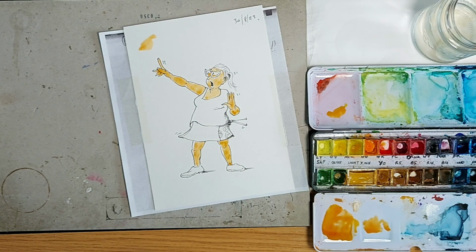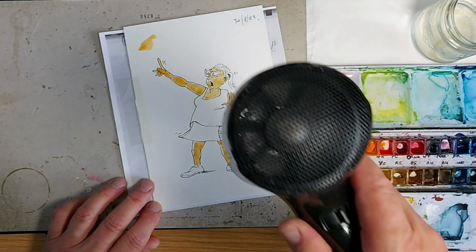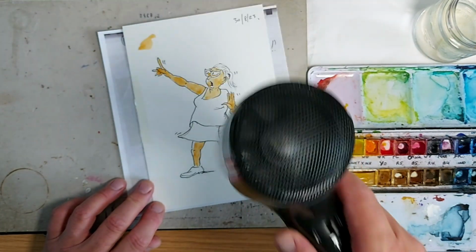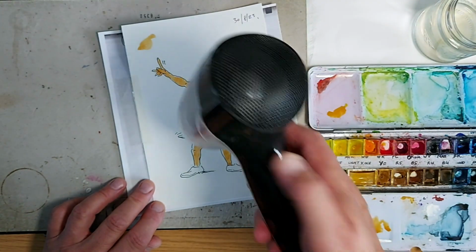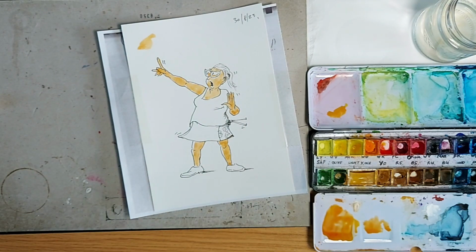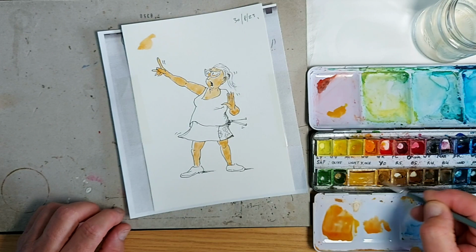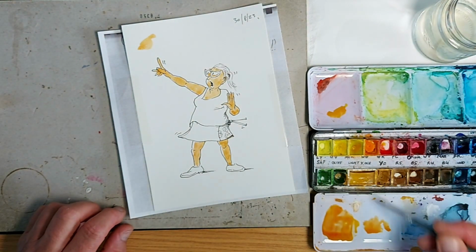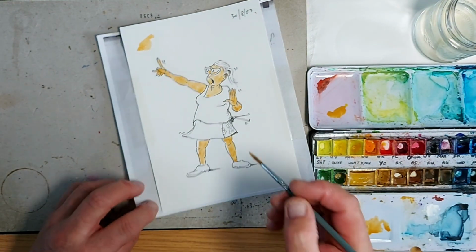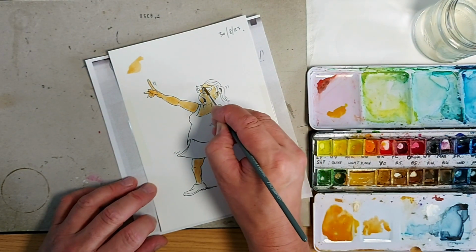Oh, here we are, a little bit of hairdryer. This is what I use to speed it up, because I'm filming this. Rather than sit here for 5 minutes just waiting for the paint to dry, I'll use a little bit of hairdryer there. I keep it under my desk on a little hook, just like they do in the hairdresser's salon.